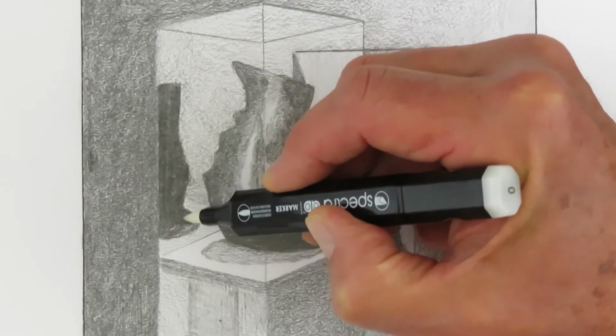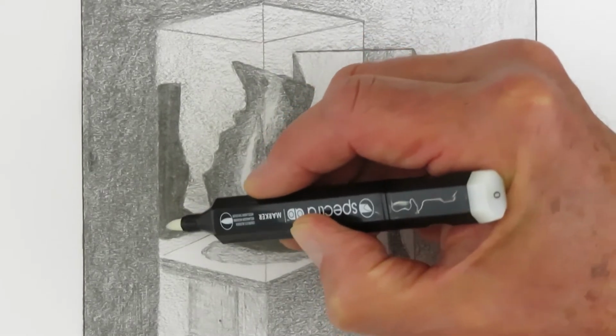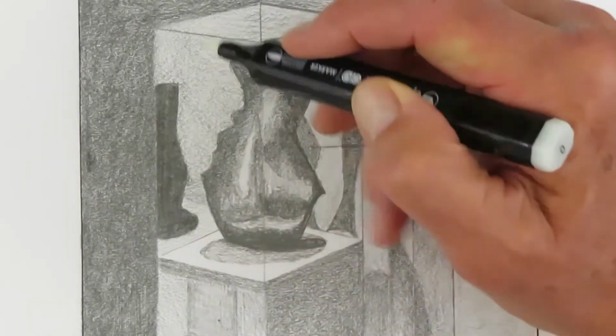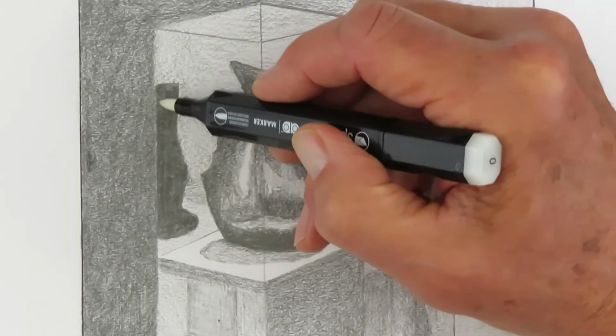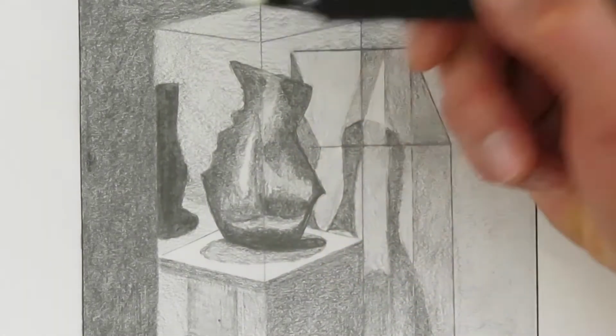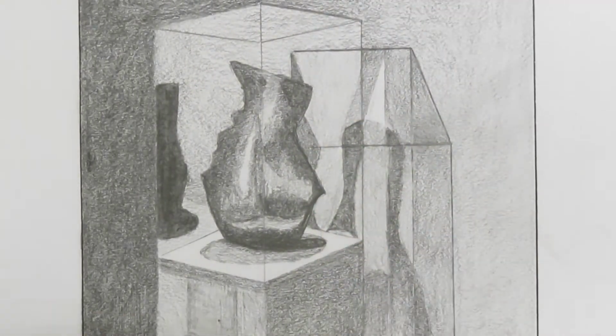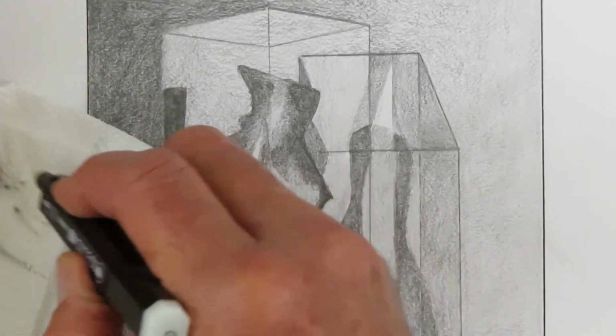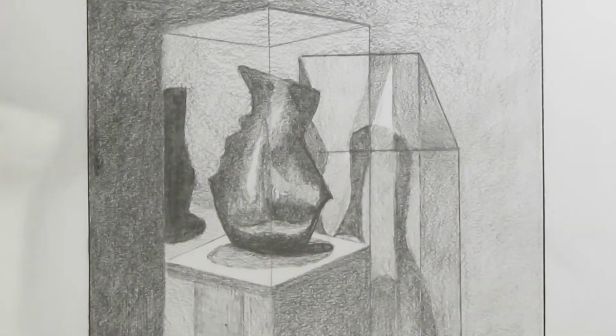So it gives us more contrast between the shadow on the wall and the reflection of this vase, the reflection on the glass of the display case. Always remember to wipe off your marker onto a paper towel to clean the tip.